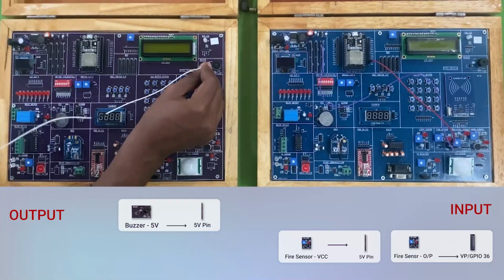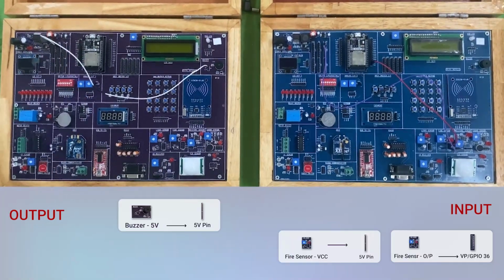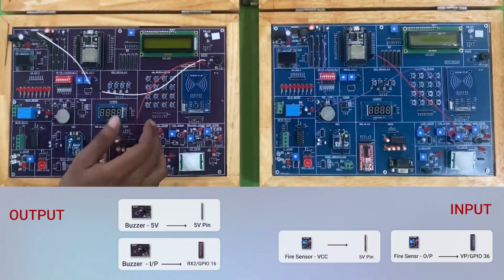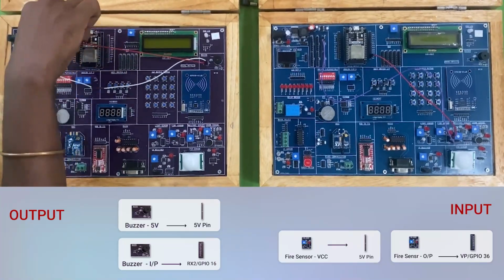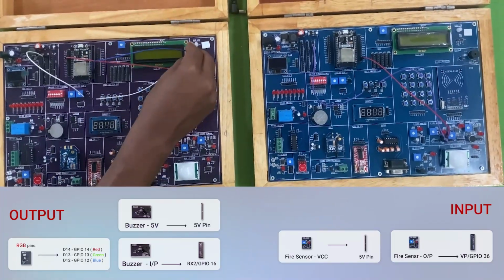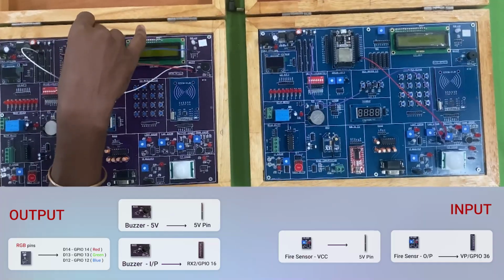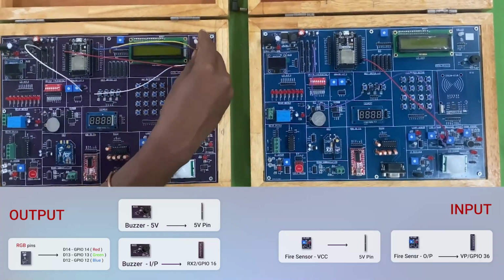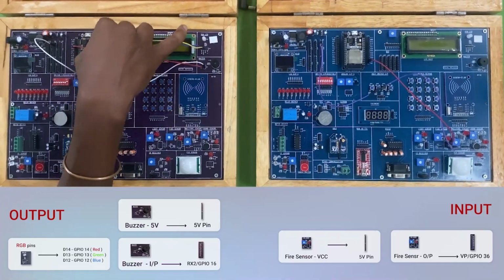Connect the selected output buzzer to the 5 volts pin, IP pin to the GPIO16 pin, and RGB LED to the 3.3 volts pin which is already powered in the board, GPIO to 13, 12, 14 in another IoT kit.